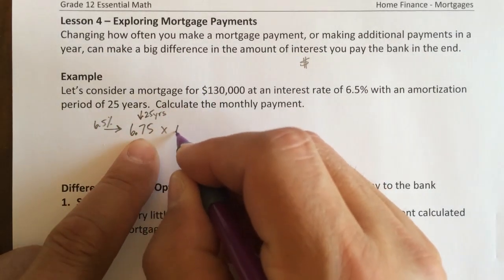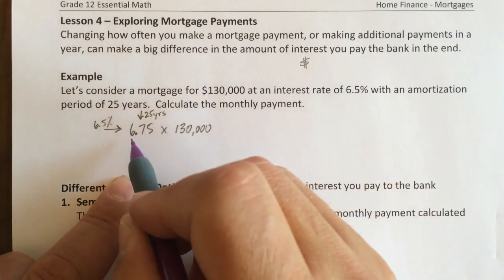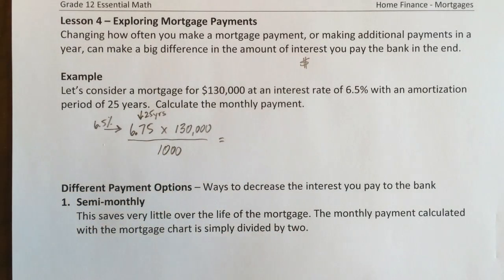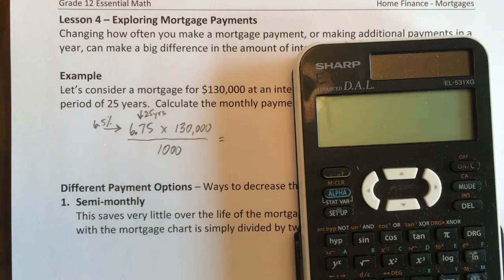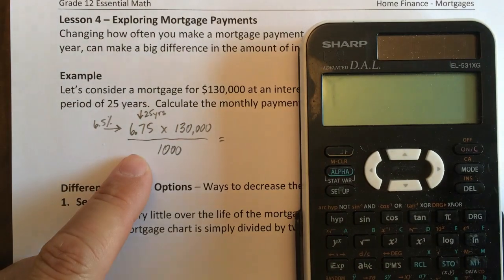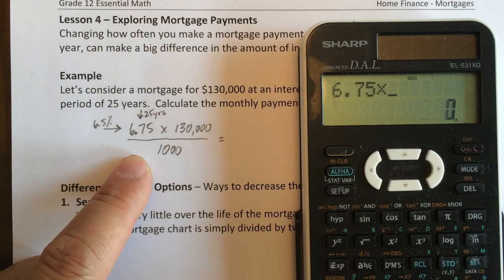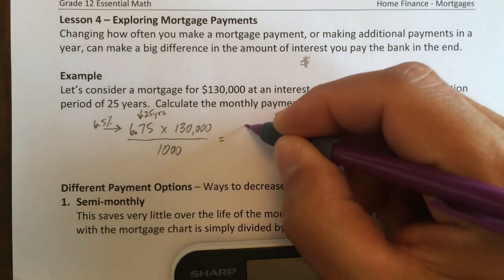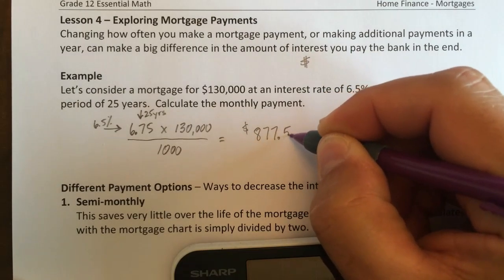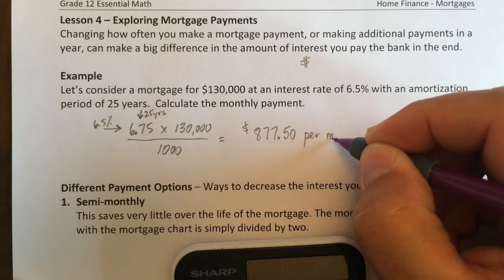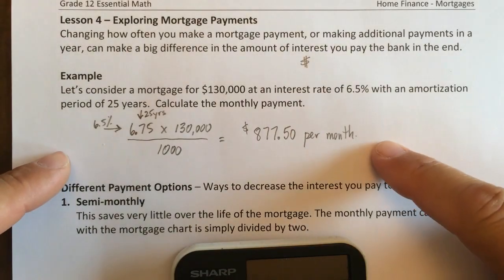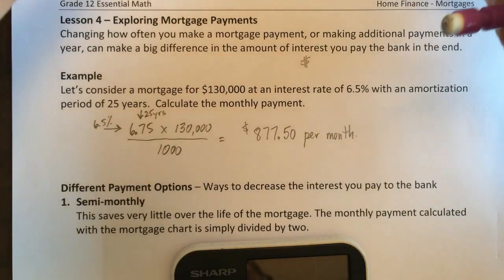We're going to multiply that by the amount of the mortgage, which is $130,000, and then we'll divide that product by 1,000. And that will give us our monthly mortgage payment. But for that, I need a calculator. I'll be right back. All right, I'm back with my calculator. So we're doing the calculation of 6.75 times 130,000 divided by 1,000 to calculate the monthly mortgage payment. And in this case, it's $877.50. That's per month. And this is common. People will set up a monthly mortgage schedule where they're going to pay off their mortgage month by month.